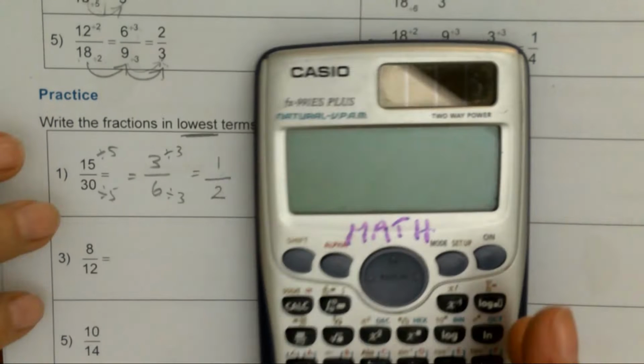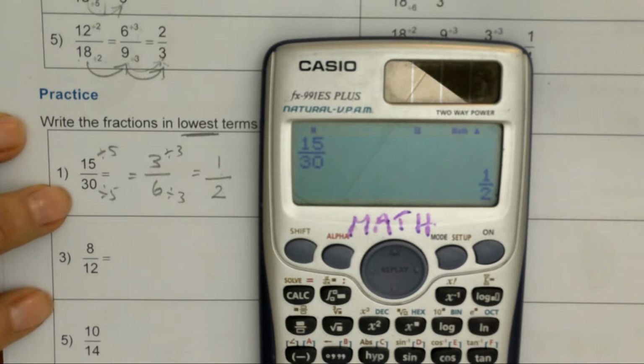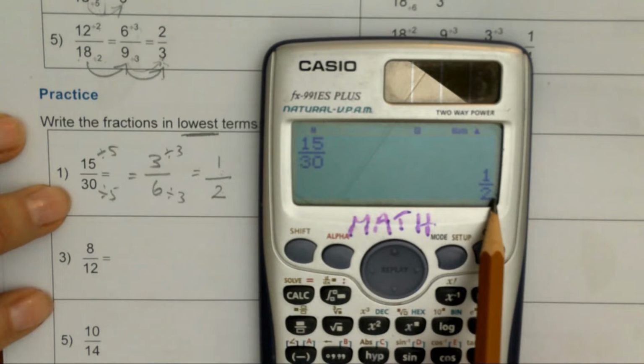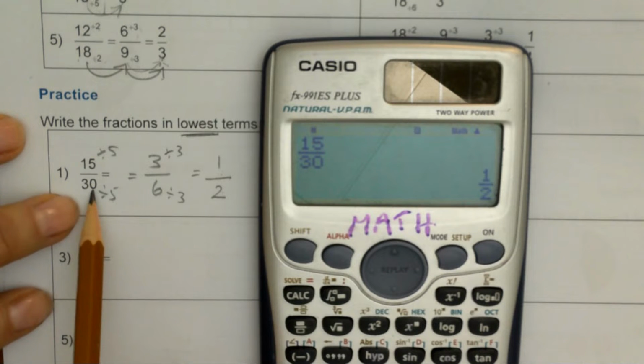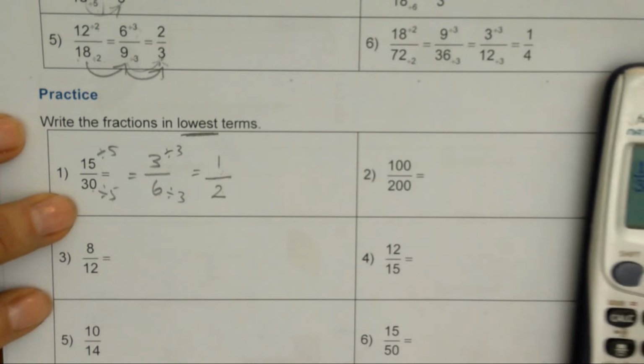If I want to use my calculator, I use this fraction button here, and I put 15 over 30. And look, it reduces it to the lowest terms, which is a half. Well, yeah, 15 is actually half of 30, so that's why it's half. So you can use your calculator. Let's do the next one.